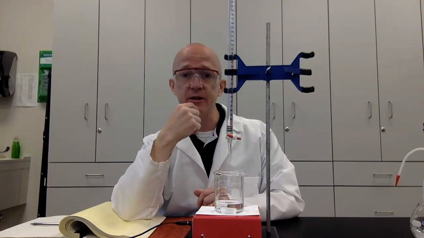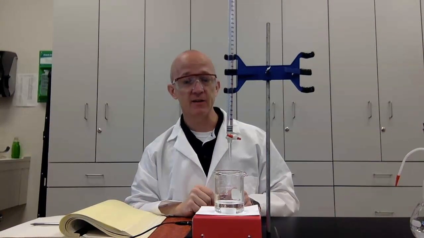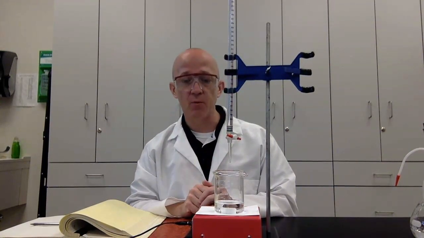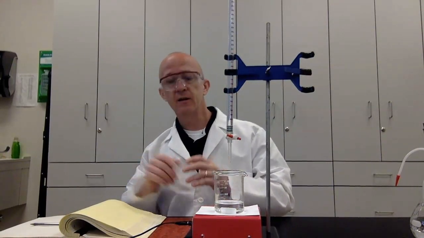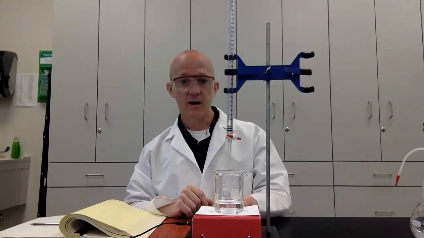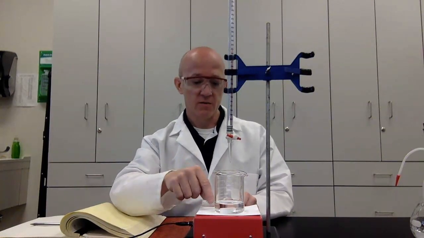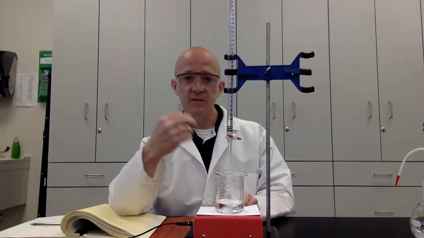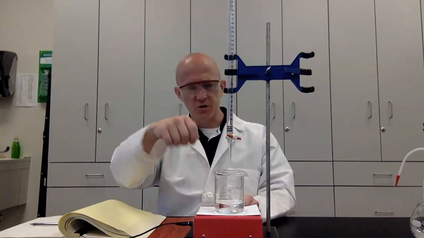So the idea here is once we cross over into basic land from acidic land, that's going to change color for us. I can stop adding NaOH at that point, and I can figure out exactly how much volume I've used, and then determine the molarity of this unknown acid. You ready? Hey, this is pretty cool. This is my magnetic stirrer. So when I turn this on, there's this little magnetic bar in there. You can see it spinning, and as it spins, it allows it to be mixed very well. I don't have to sit and shake the beaker or stir it or anything like that.